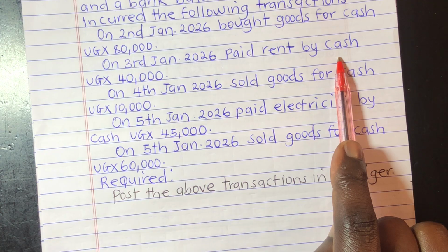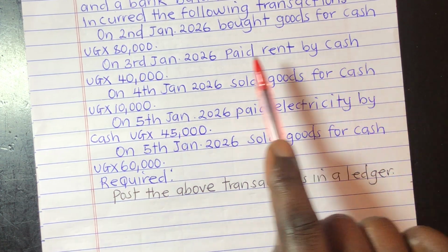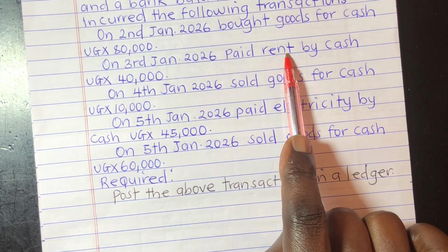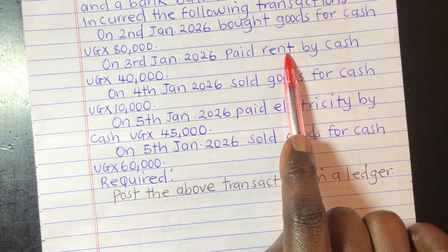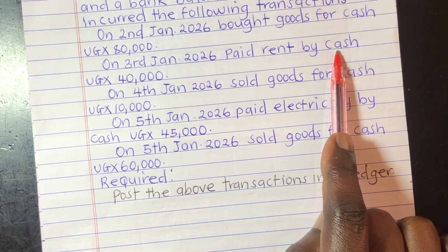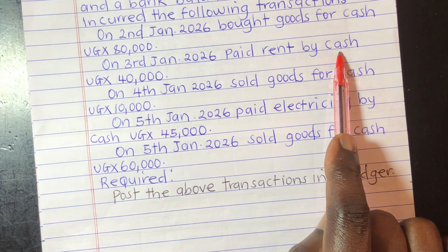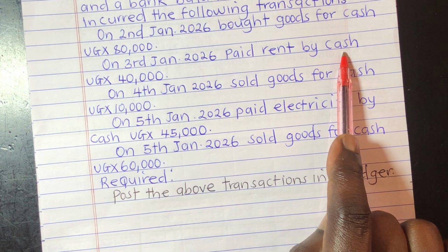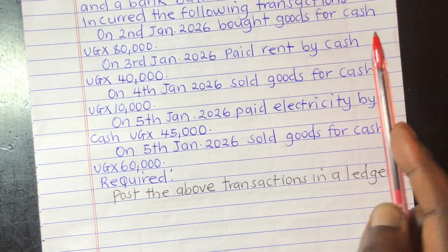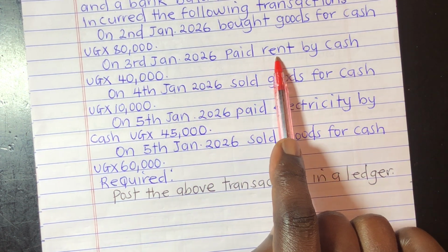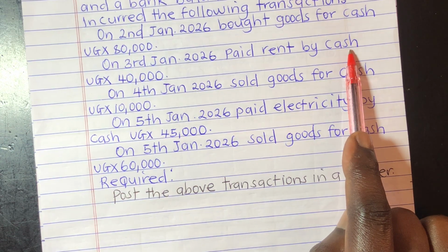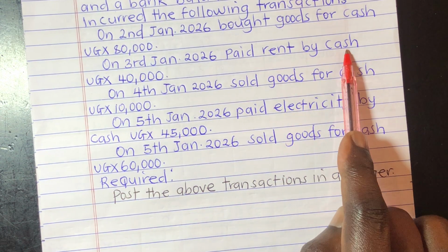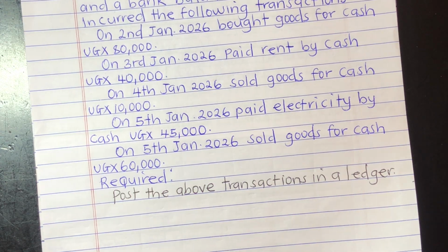Because we said if a revenue increases, we credit it. So we are going to debit the rent account because it is an expense. So if an expense increases, we debit it. Then cash, which is an asset, if an asset reduces, meaning you're going to pay with cash and it's going to reduce, meaning cash is reducing, and if an asset reduces, we credit it. So we are going to debit the rent account and credit the cash account. It is here.